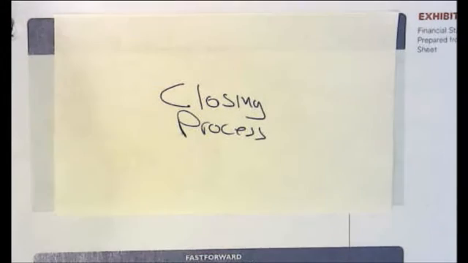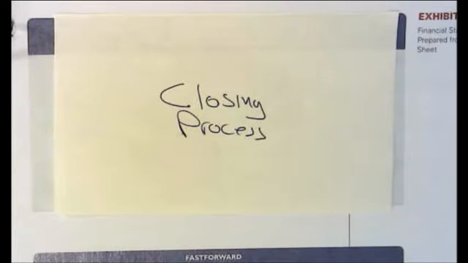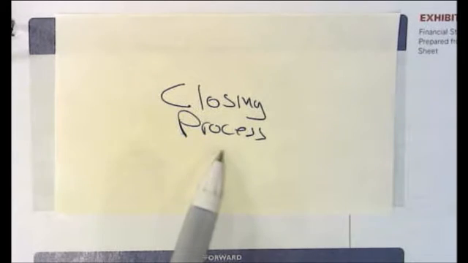The next thing we're going to take a look at is the closing process. Now, if you watched the accounting cycle video, you remember that one of the last things that we do is this closing process, and what that does is it kind of zeroes out the temporary things and it updates our accounts, right? So we've got to get ready for our next accounting period. So the closing process is where we're headed with this, right?